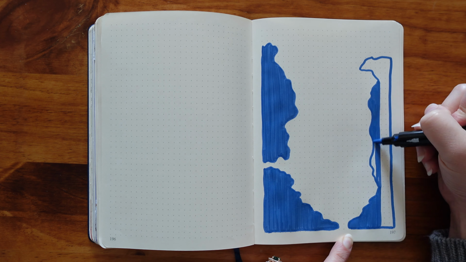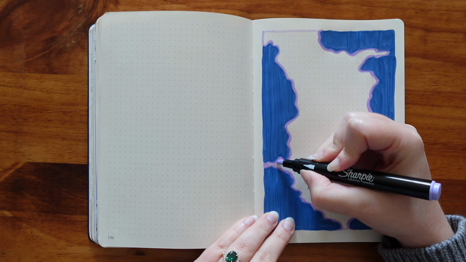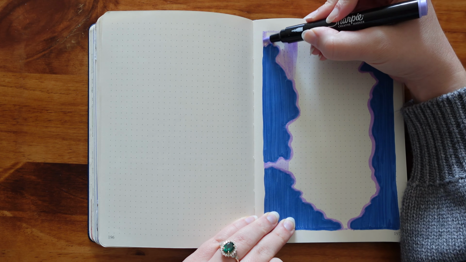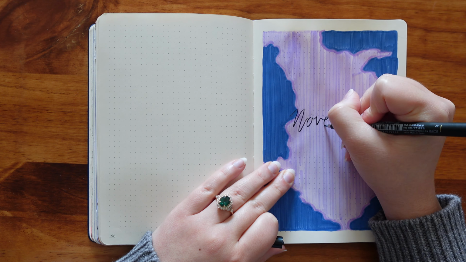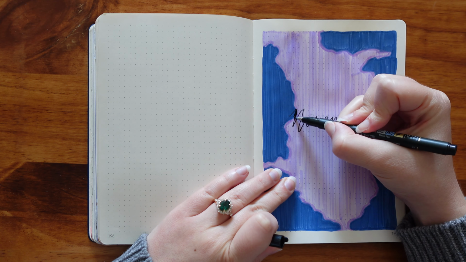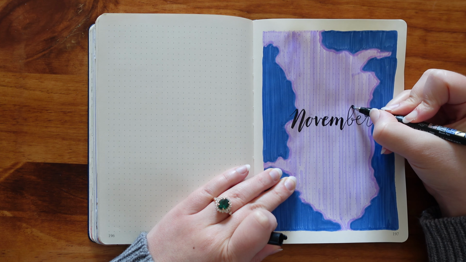I used these new Sharpie markers, they're the creative markers, and began outlining some navy shapes along the borders. I went in with a darker purple, outlining the shapes that I had just drawn, using this as a transition color before going in with a light purple and filling in the rest of the empty space. These markers are super great because they don't bleed through, which I wasn't expecting when using a Sharpie product, if I'm honest.